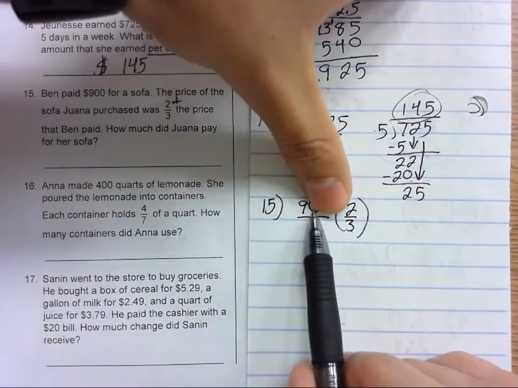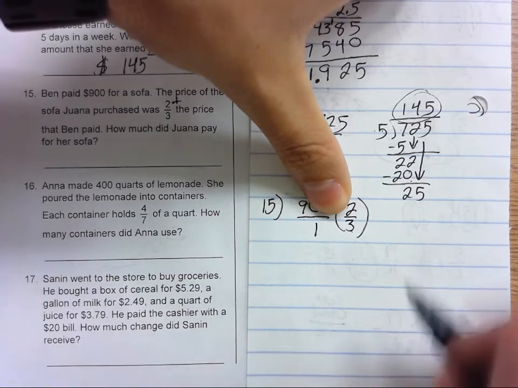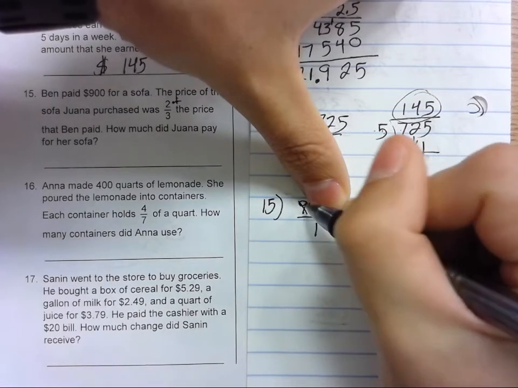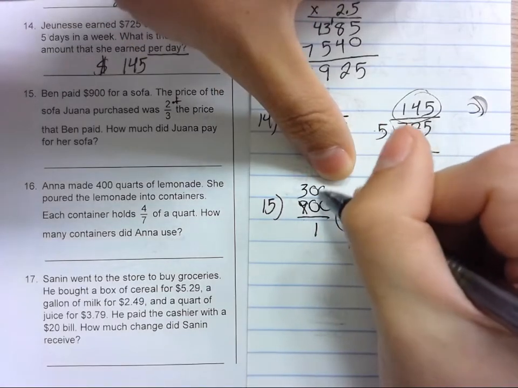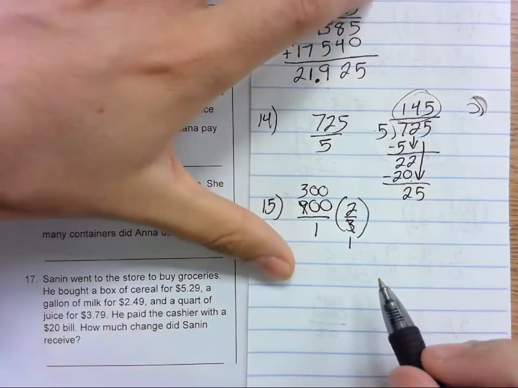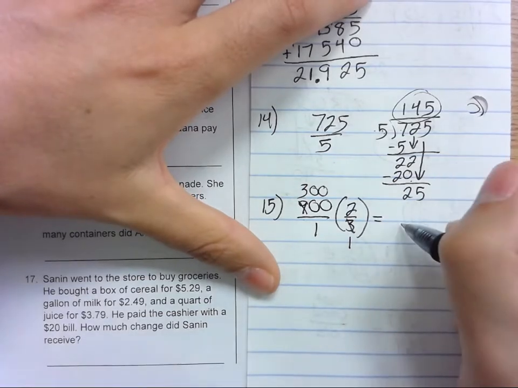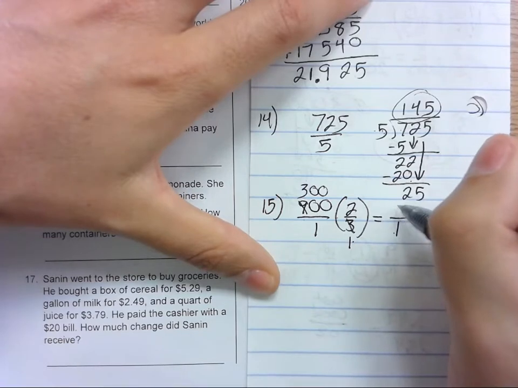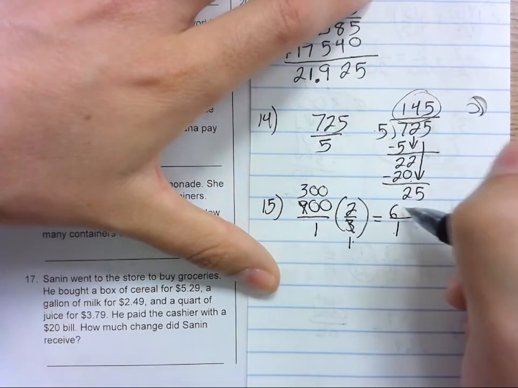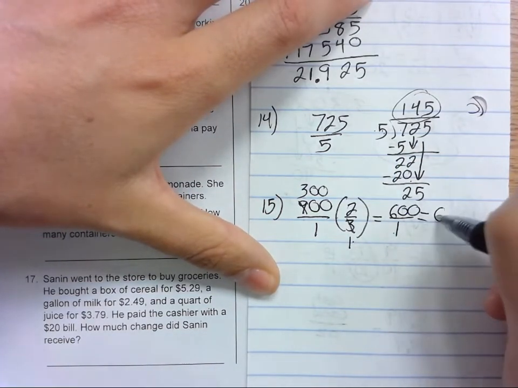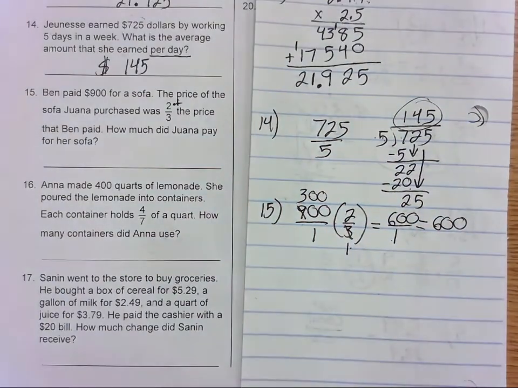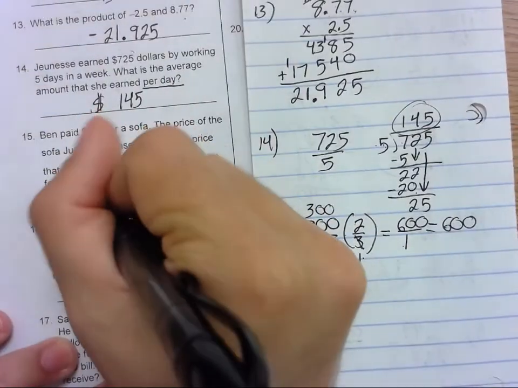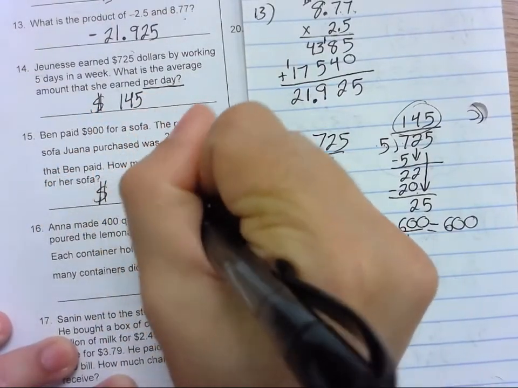Let's cover up these two zeros. 3 and 9. Divide them both by 3. 3 divided by 3 is 1. 9 divided by 3 is 3. Now let's bring up these two zeros. And we multiply this. 1 times 1 is 1. 300 times 2. 3 times 2 is 6. Throw in those other two zeros, and we get 600. So how much did Juana pay for her sofa? 600.